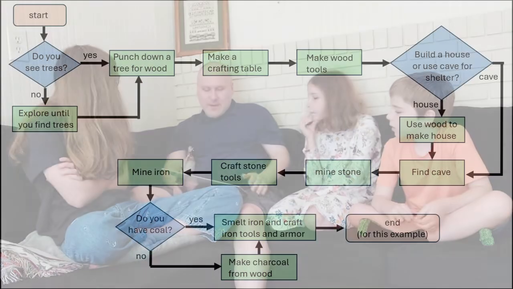If yes, then you can just use your coal to smelt your iron, and then from there you can start making your iron tools, your iron swords, you can make armor, you can make all kinds of stuff with iron, right?